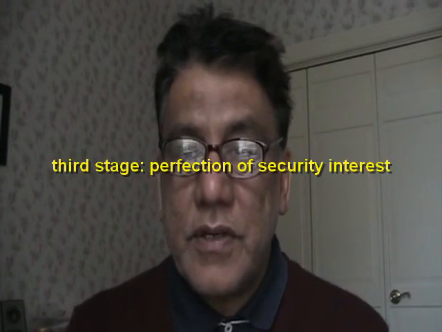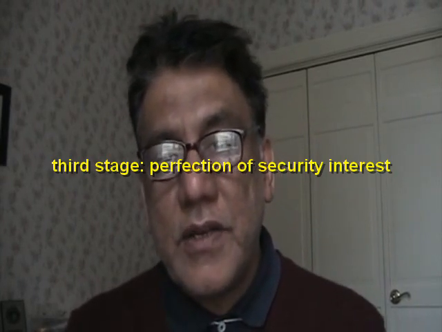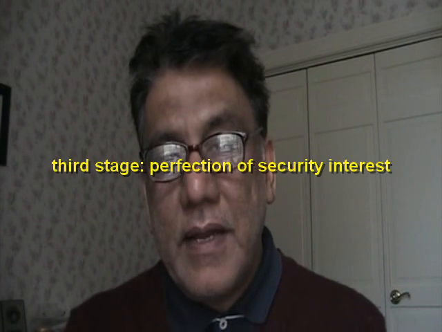The third stage of a secure transaction is perfection. Now, perfection is a notice to the public that a security interest has been created.